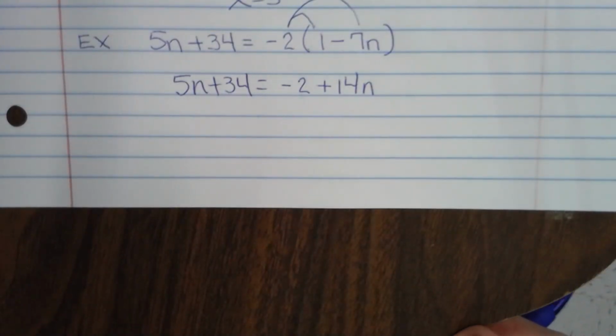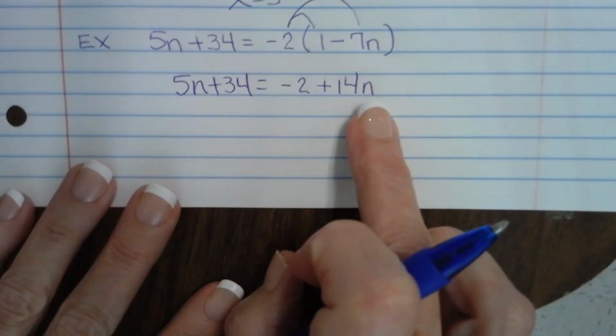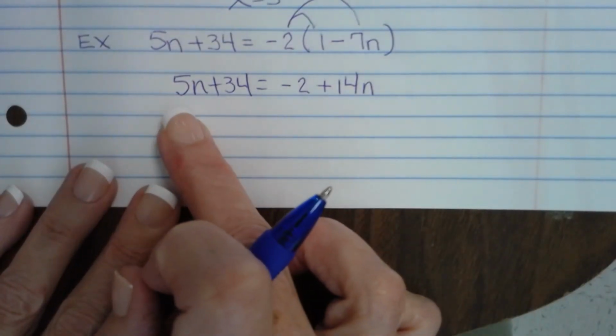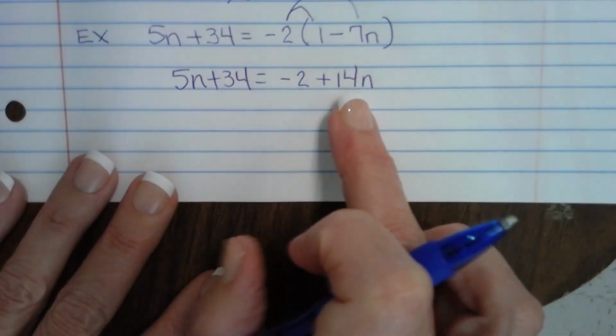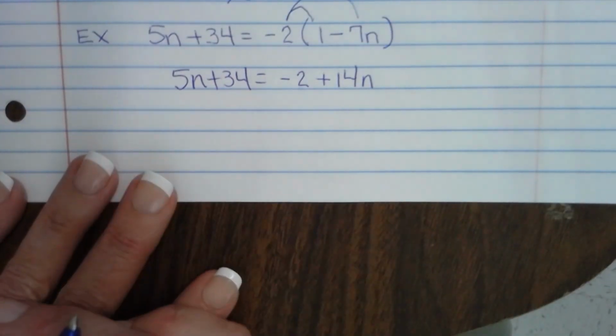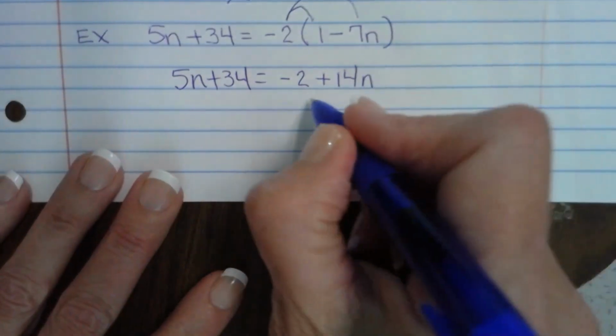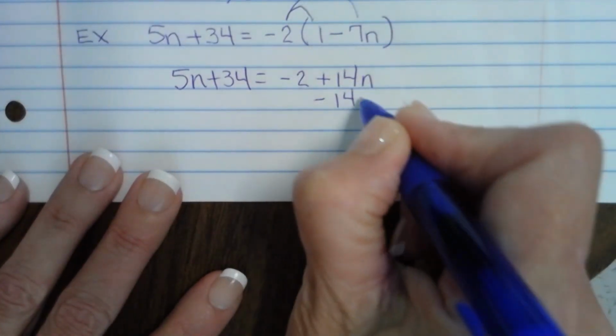Okay? I will go ahead and tell you, I try to always move my variables to the left. That's just me. Some of y'all might say, no, Miss Batchka, I move it in the direction where it stays positive. That's fine. Okay? But I'm just going to go ahead and get my 14 on the left-hand side. How would I do that? How do I get the 14 on the other side of the equal sign? That's right. I'm going to subtract 14n on both sides.